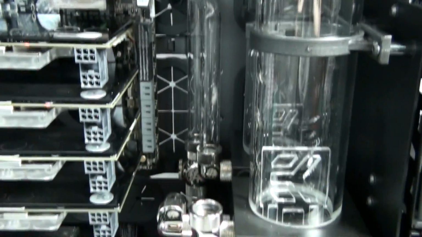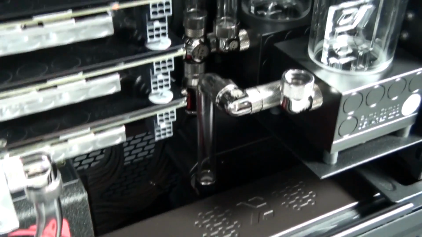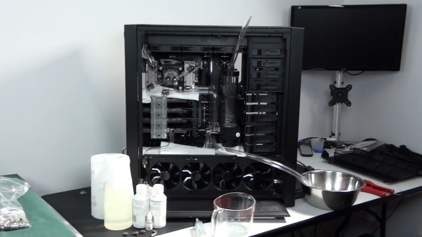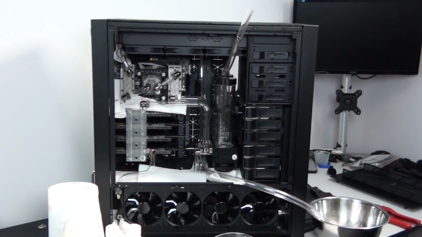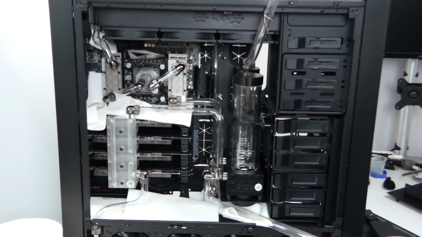At the end of the last video, I was working on the water cooling loops, and I had one more section of tube to install before both of the loops were complete. So I've now installed that section of tube in the graphics card loop. It runs between the graphics cards and the pump. And I've set up the build ready to fill both of the loops.